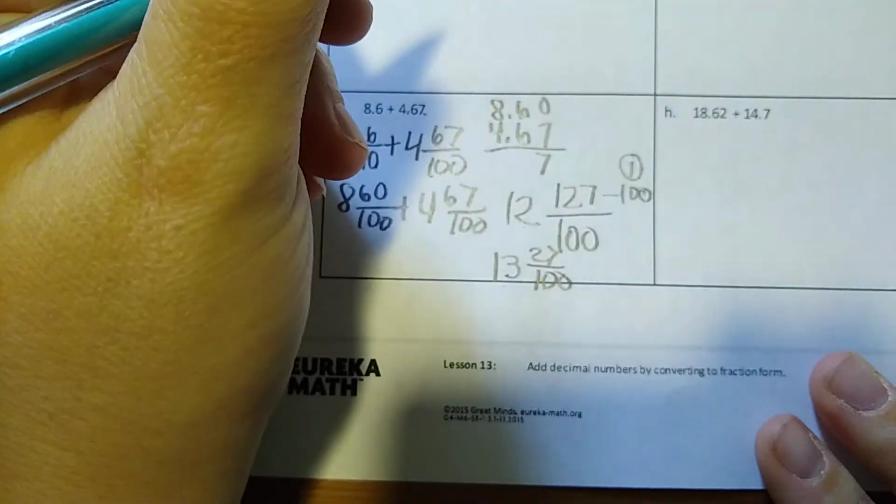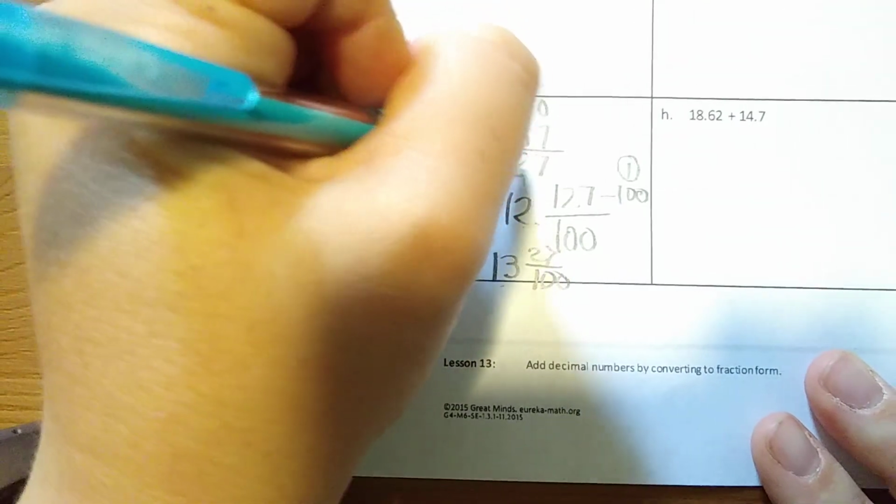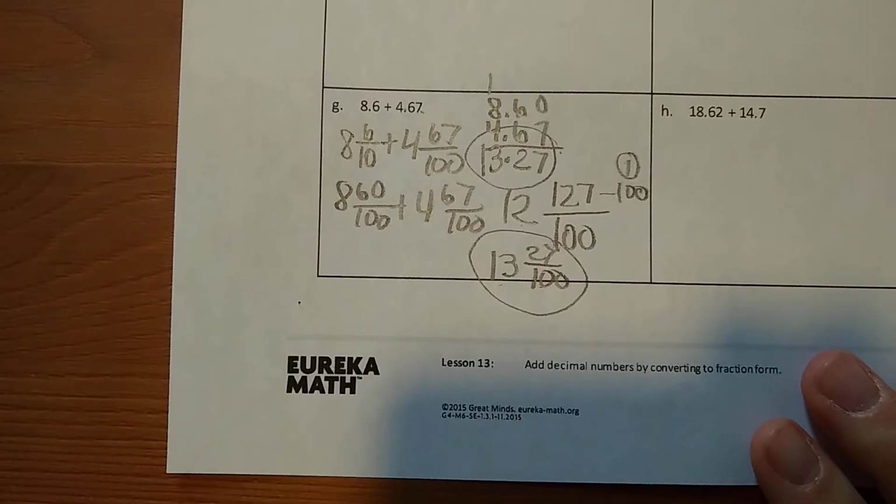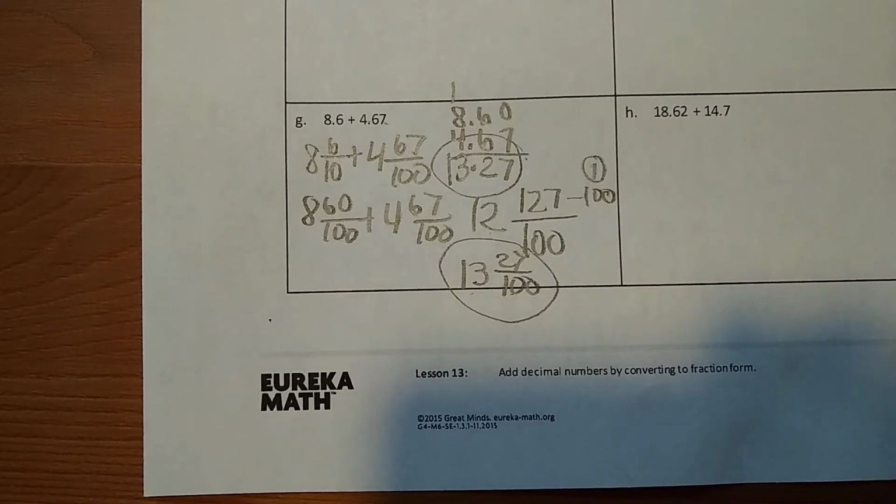Okay? How does that look as decimal form? Well, we're going to say 9, 6, 4, 6, 7. So we have 7, 12, carry your 1, 13, 27. Is that the same as that? It is. Okay? And so that's what you got there.